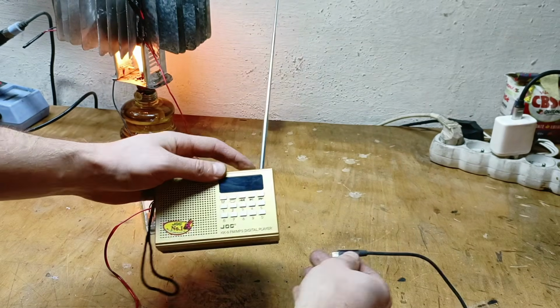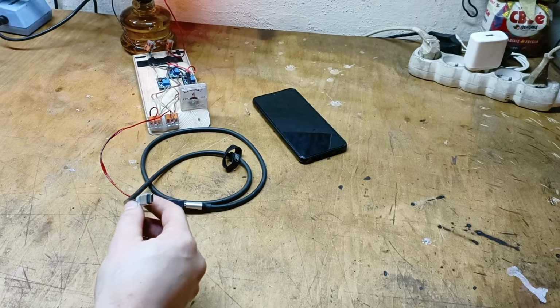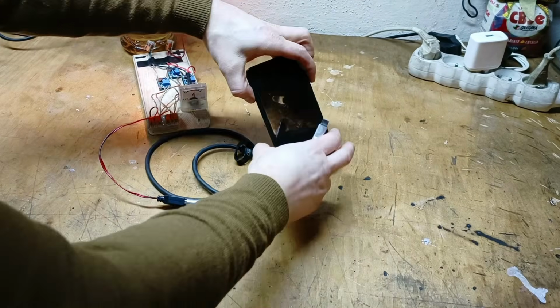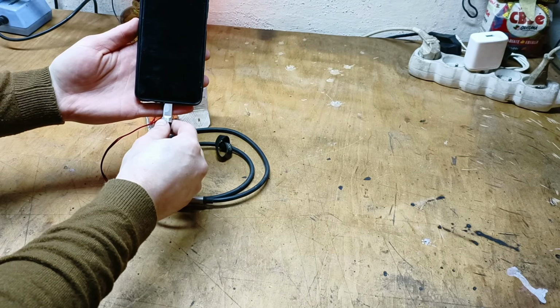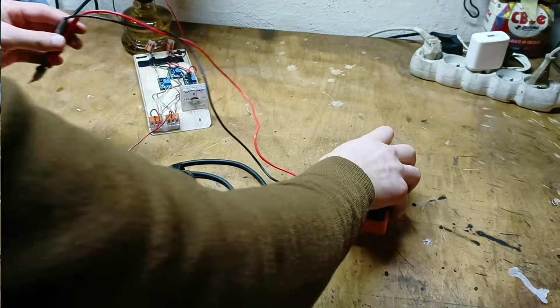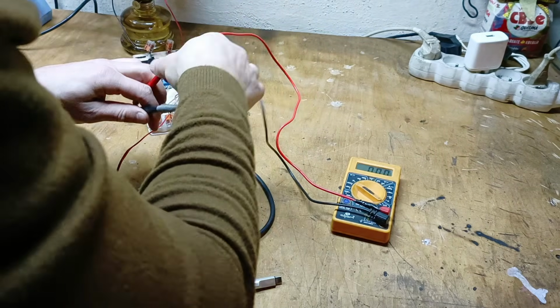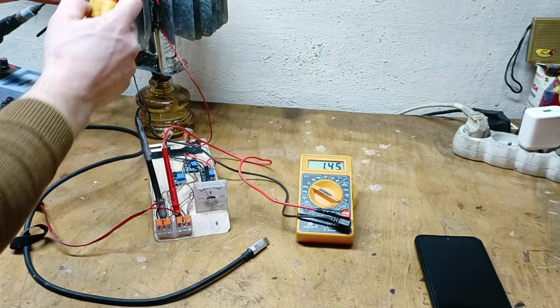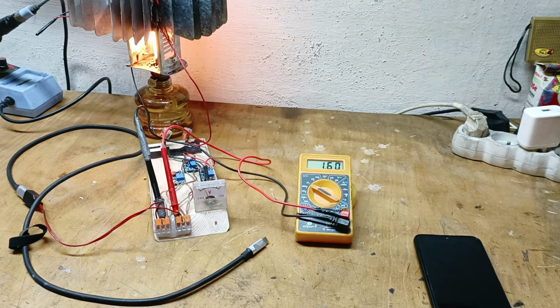The first test passed. The generator is capable of powering a small radio receiver, and I am completely satisfied because when I built the generator, the minimum assumption was to power a small FM radio. Now let's try something more challenging. Can we charge a smartphone using this device? For this purpose, I decided to add a digital voltmeter to monitor the voltage at the output of the converter, the one that goes directly to the USB socket on the phone.